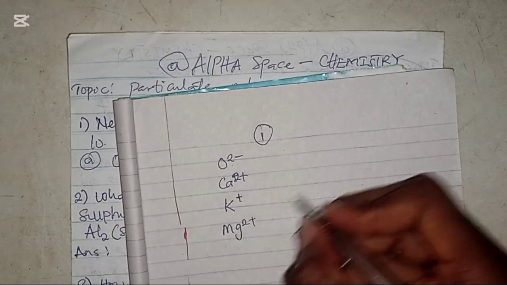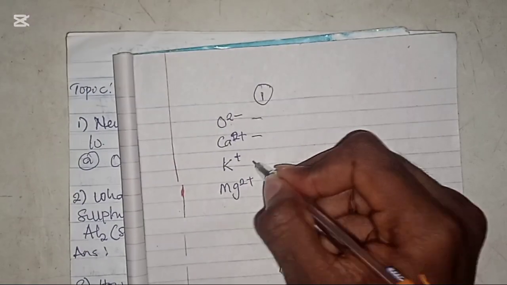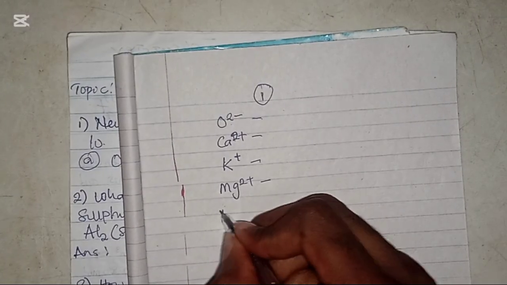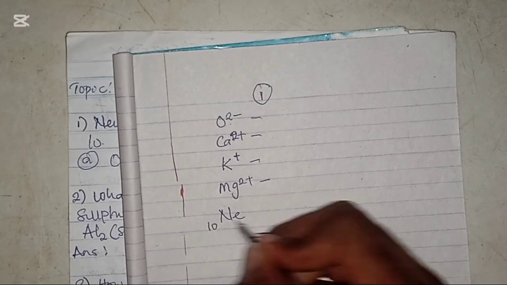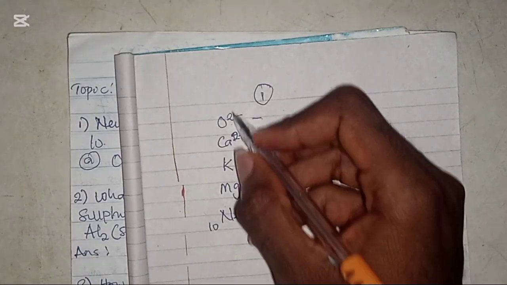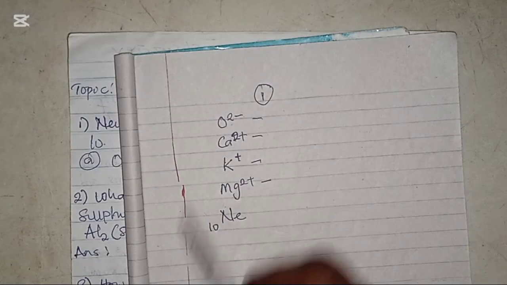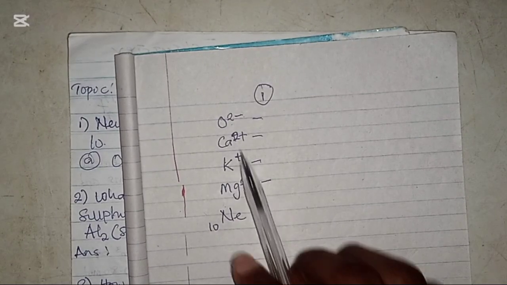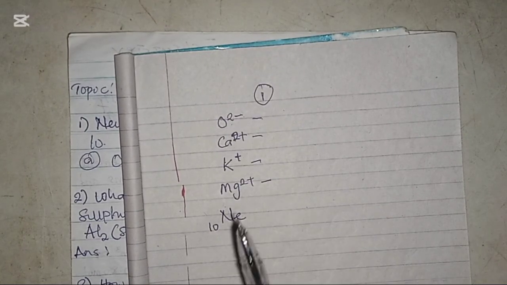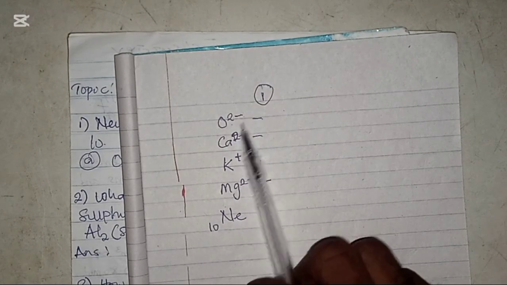Now, for neon, I've already written down all our options. For neon, it has an atomic number 10, and this is what a neutral neon looks like. You see, it does not have charges like this. Now, when you see a negative above an element or an atom, it means that element has gained 2 electrons. So for oxygen here, it means it has gained 2 electrons.